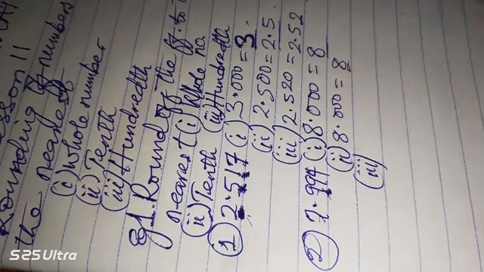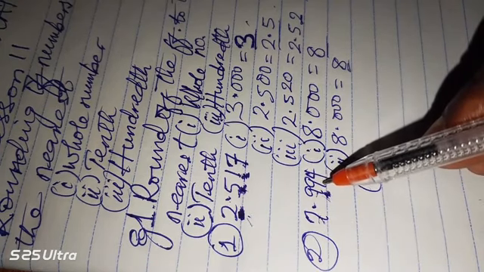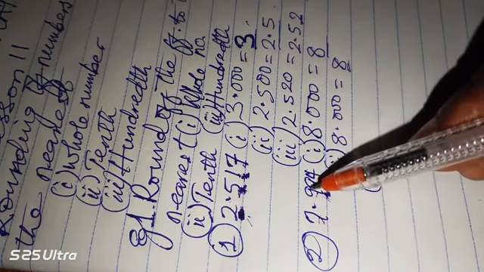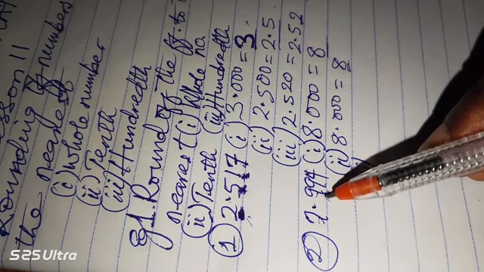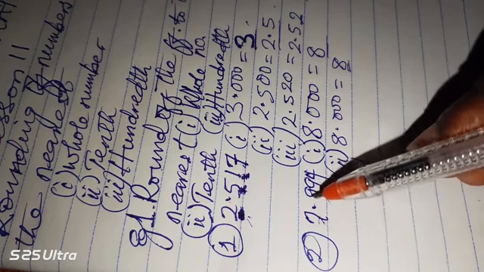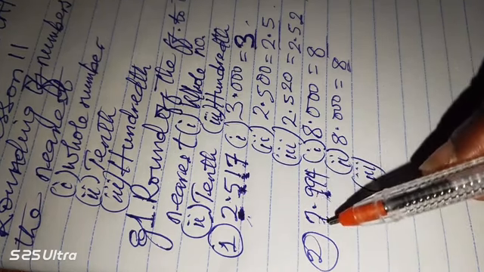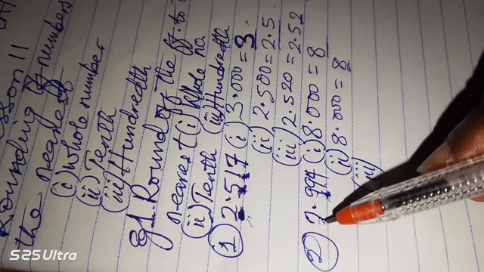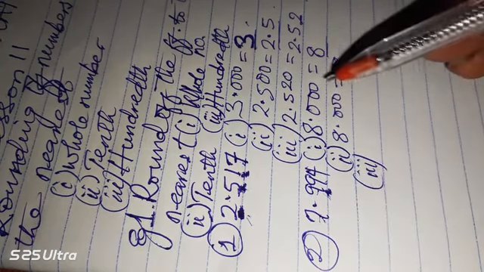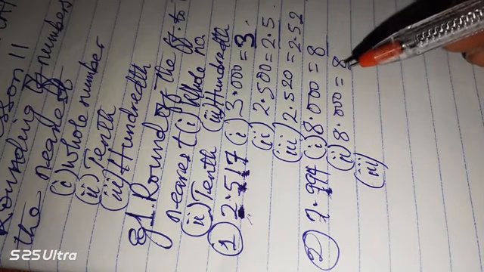Take note of this work. To the nearest 10, this is our 10. You check the next number. If it is 5 and above, you round this one up. If you round 9 up, it will become 10. And you can't write 10 here. So you write 0 and carry 1. You carry 1 to the next one, to this whole number side. This one now becomes 8. That is what is making these answers have the same kind of figures.